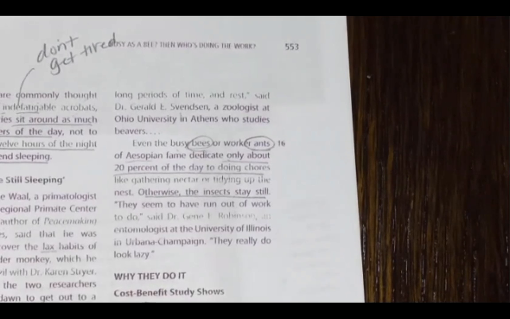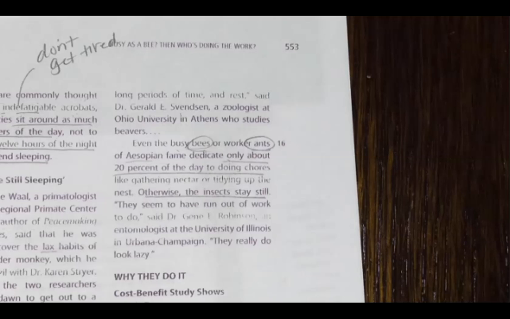Okay. Right? So all of these are examples of how we think animals are really busy and they're not. And they all have reasons why they're not, right? They seem to have run out of work to do, right? They really do look lazy.